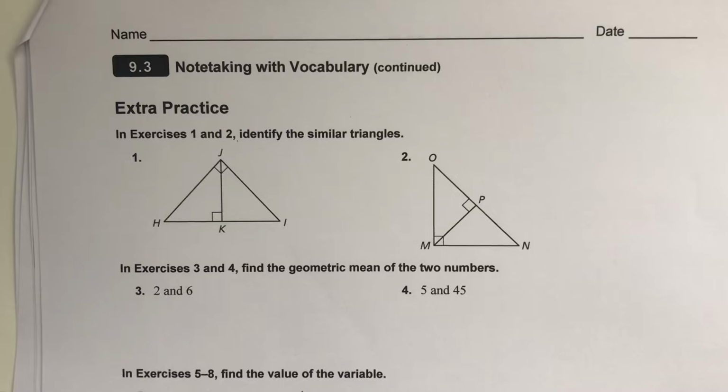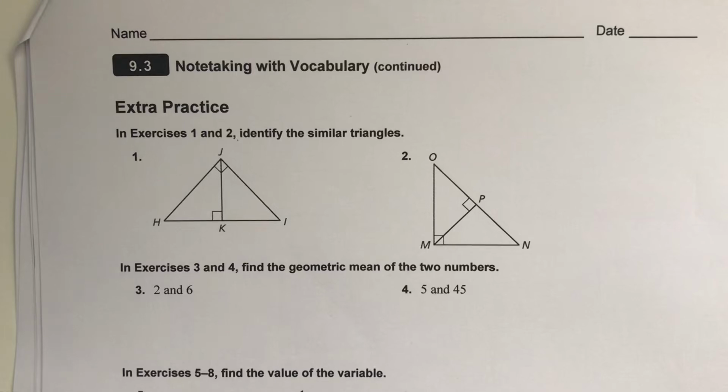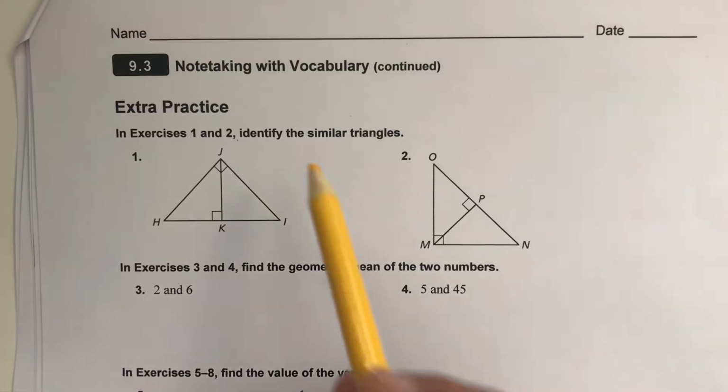So today we are going to do the journal problems from section 9.3, similar right triangles. Tomorrow I will explain the example problems from the journal. So we are starting from question number 1. It says: identify the similar triangles.